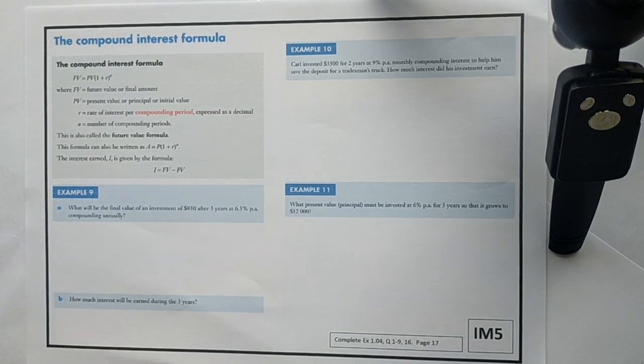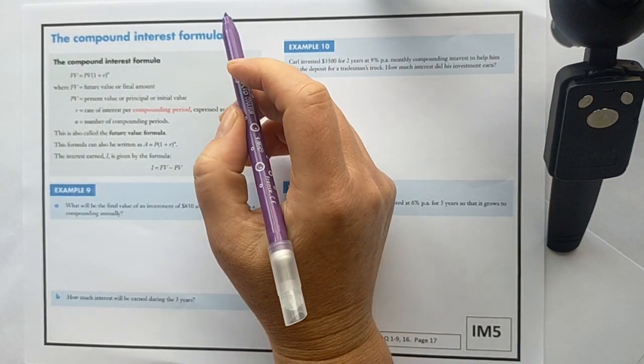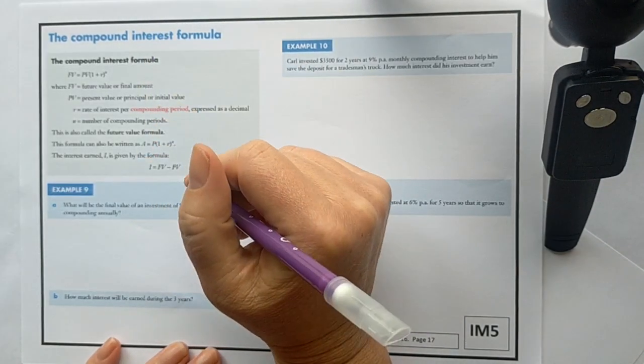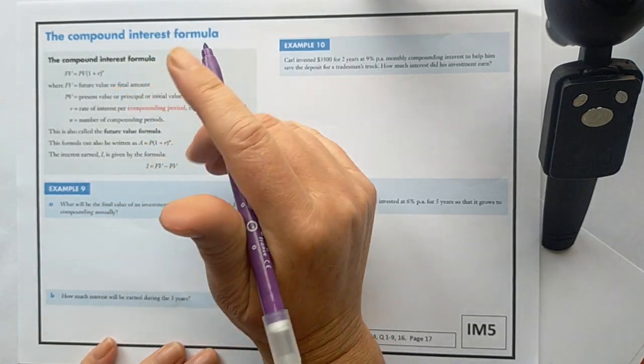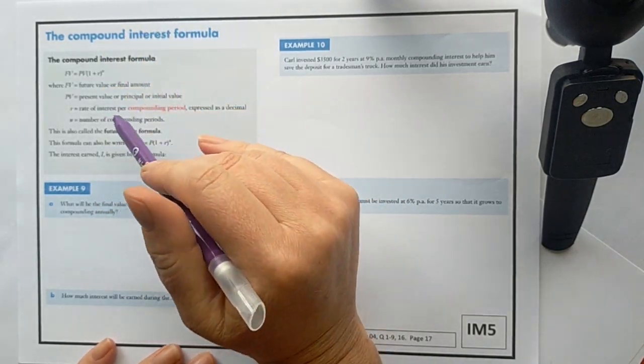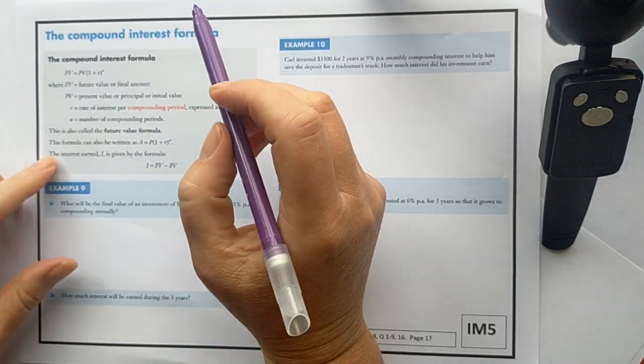Okay, today we're looking at the compound interest formula. So after trawling your way through all of the step-by-steps for the years last time we looked at compound interest, today we're going to use a formula. It looks a bit hairy, but it's not.